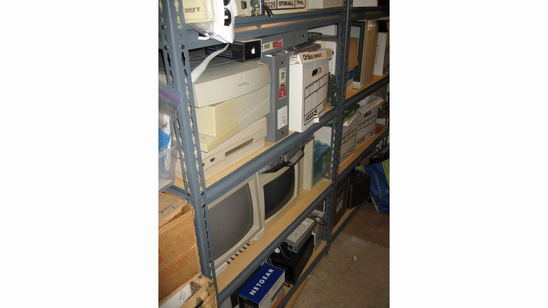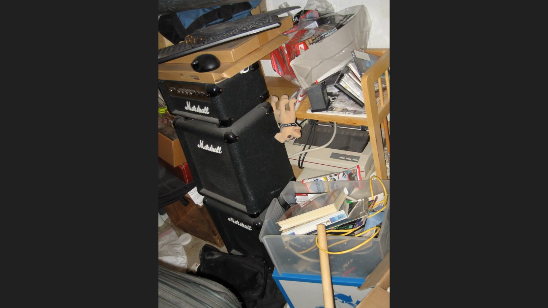Step 2. Choose your storage hardware. Once you have determined your storage needs, the next step is to choose your storage hardware. This could include hard drives, solid-state drives, or network-attached storage devices. It is important to choose hardware that is reliable, scalable, and fits within your budget.